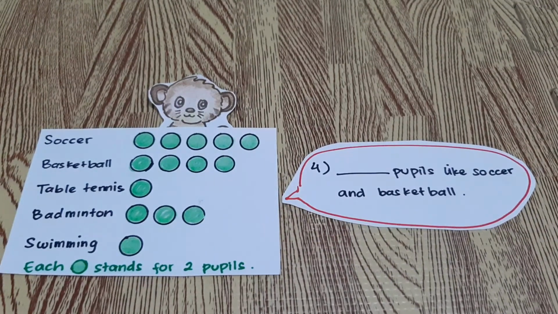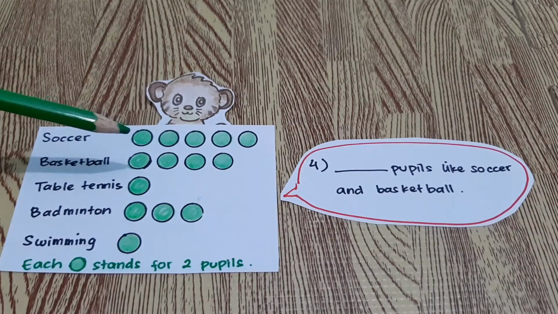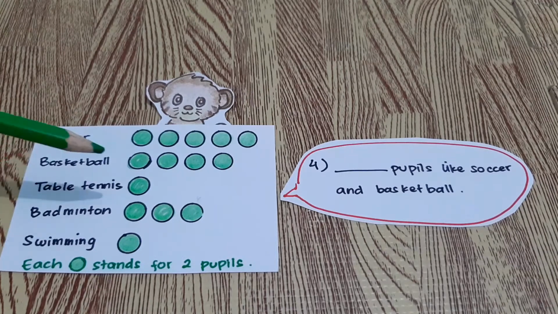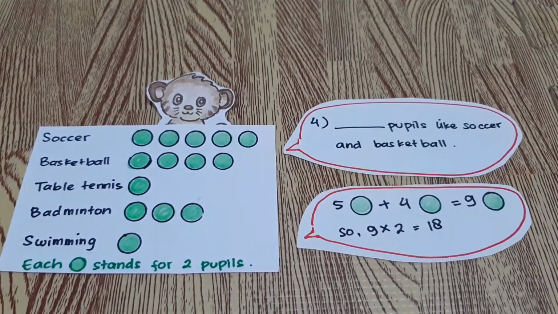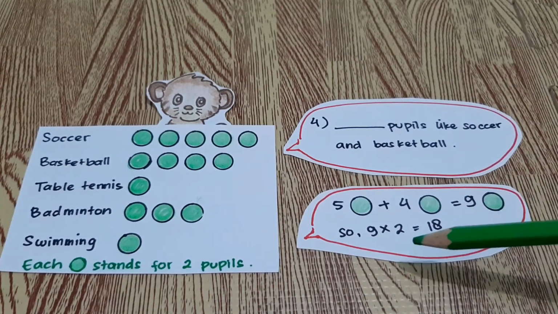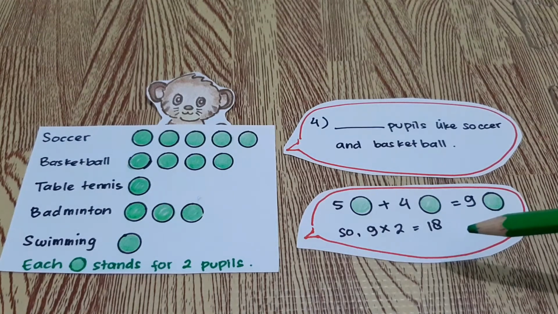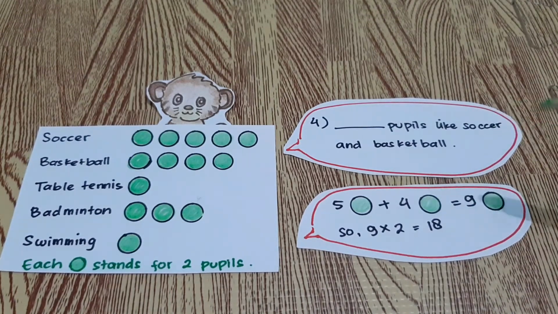How many people like soccer and basketball? Okay, so let's see. Soccer and basketball. The word "and" here means together. If together, do you have to add it or do you have to minus it? Yes, you have to add it. So how many is it soccer? 5 circle. And basketball? 4 circle. So 5 circles plus 4 circles equals to 9 circles. So 9 times 2, since 1 circle is 2, so 9 times 2 equals to 18. So 18 pupils like soccer and basketball.